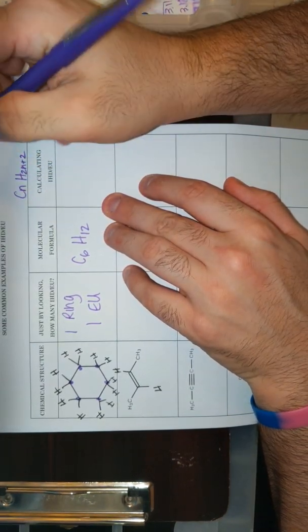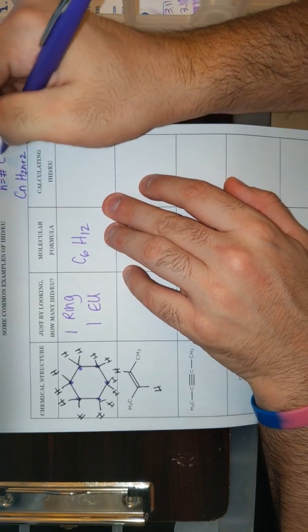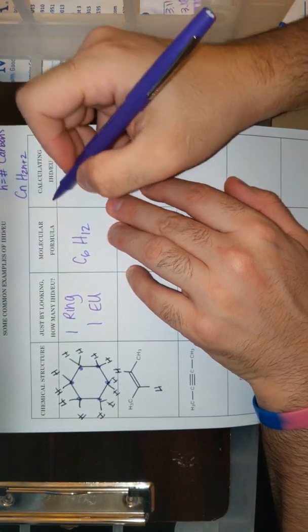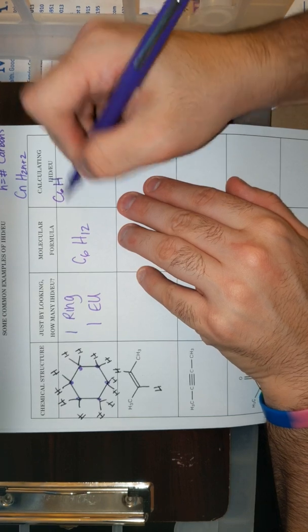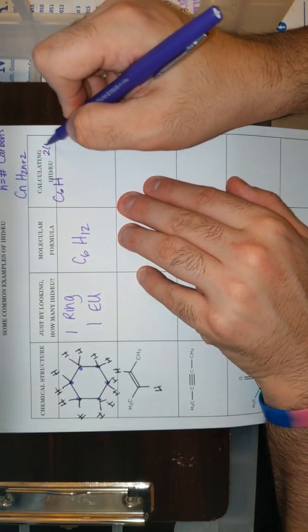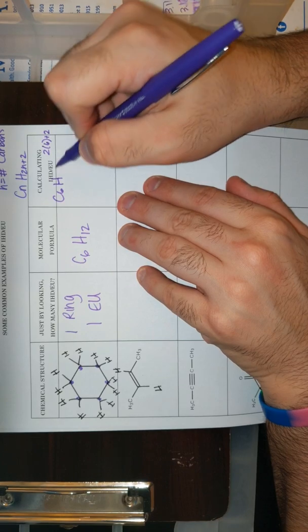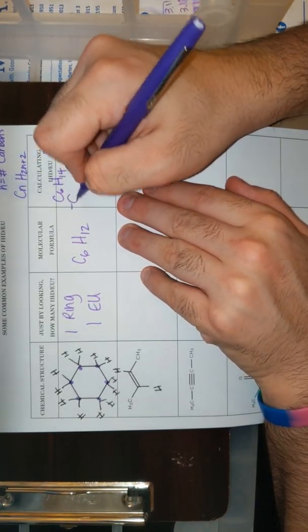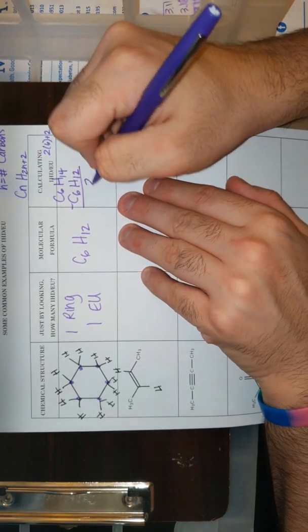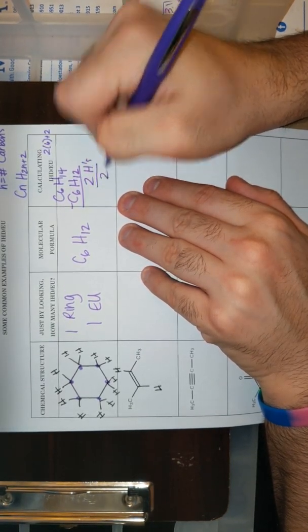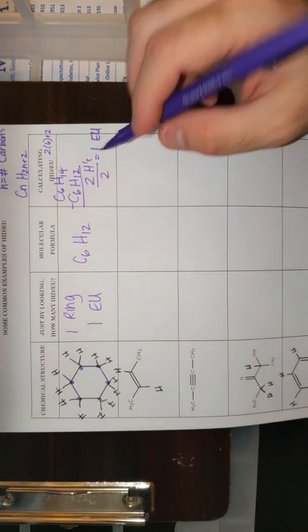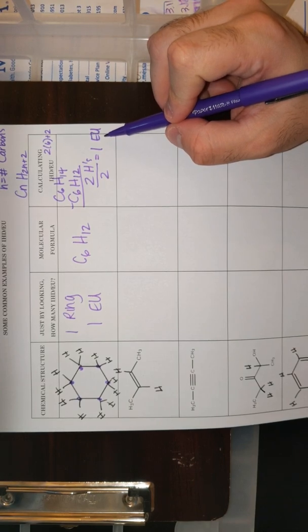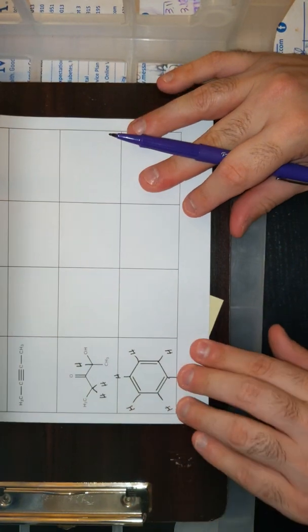To calculate, I need to do CnH2n plus 2, where n is the number of carbons. n is 6, so I should have C6H2n plus 2. 2 times 6 plus 2 is 14. I'm supposed to have 14, but I have 12, C6H12. That's 2 hydrogens. If I divide by 2, that's 1 EU. How many pairs of hydrogens did I lose? 1 pair of hydrogen, or 1 element of unsaturation, which is what we predicted. Let me do the last one.